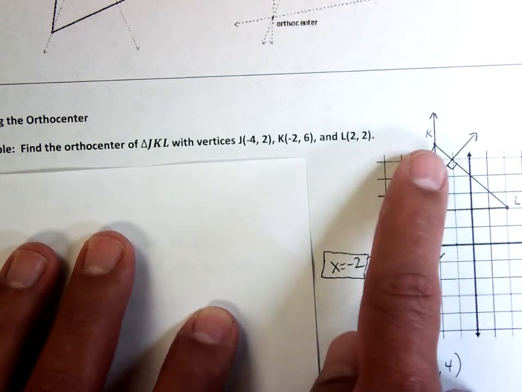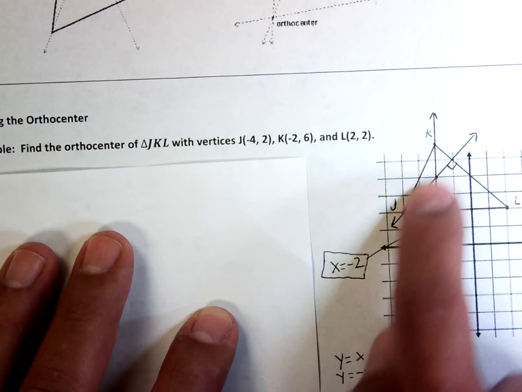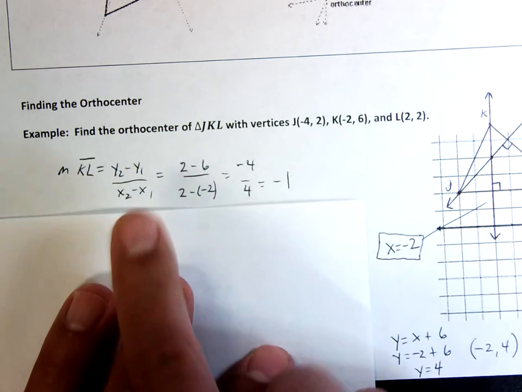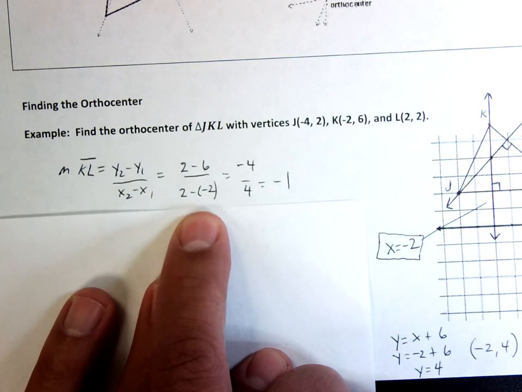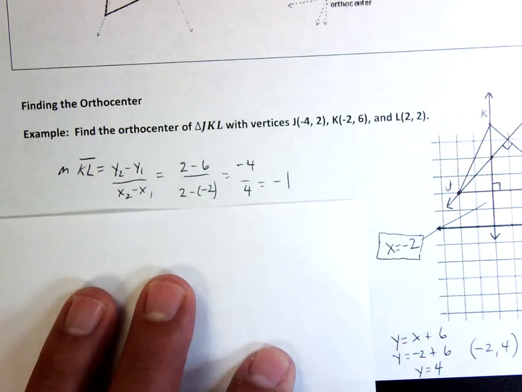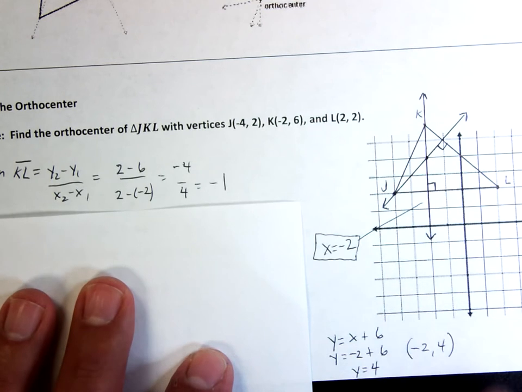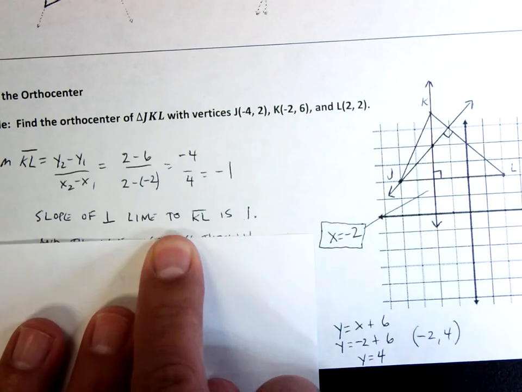Well, can't I figure out the slope of KL? Then the perpendicular slope must be the negative reciprocal, like we've been doing in class. So let's find the slope of KL. y2 minus y1 over x2 minus x1 gives me 2 minus 6 over 2 minus negative 2, which gives me negative 4 over 4, or negative 1. So the slope of KL is negative 1. What must be the slope of a line perpendicular to that? By now I'm hoping we know it's positive 1.